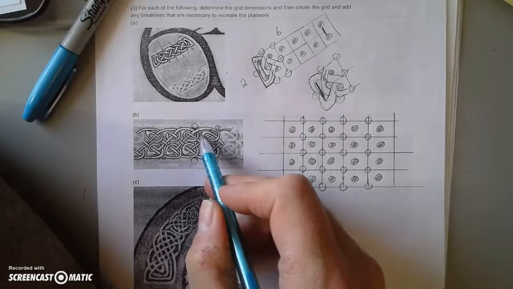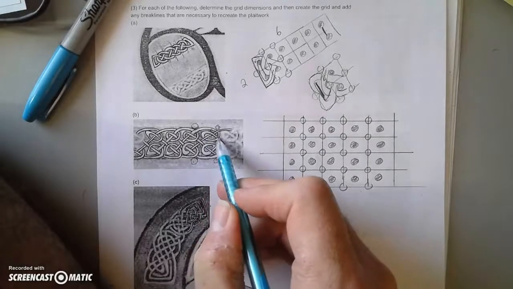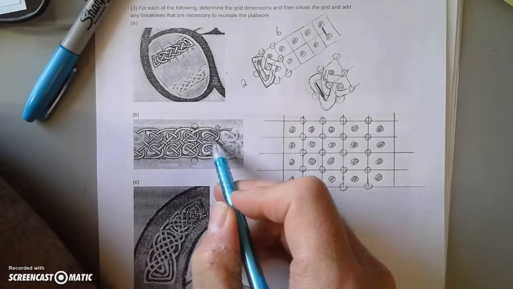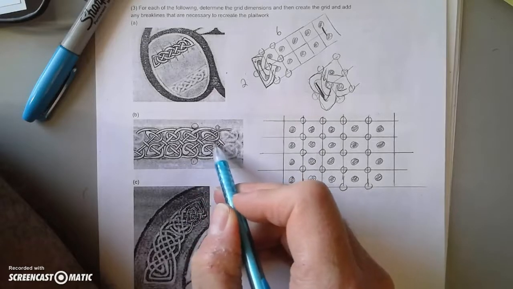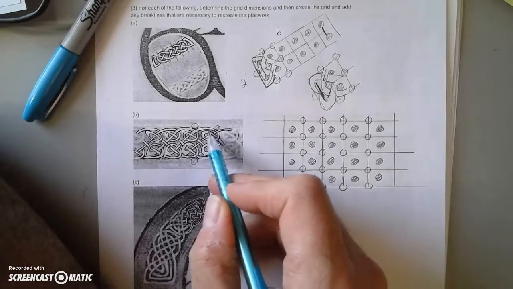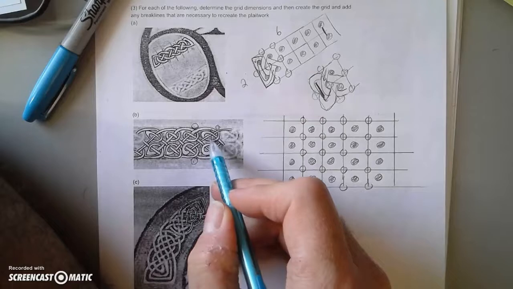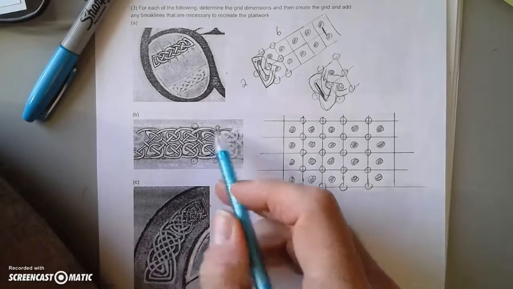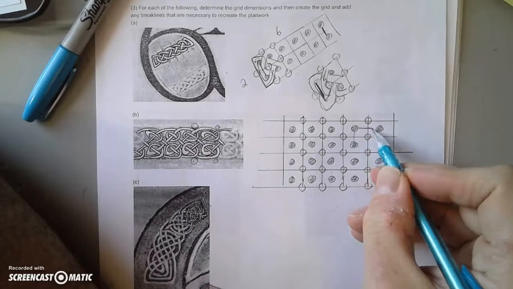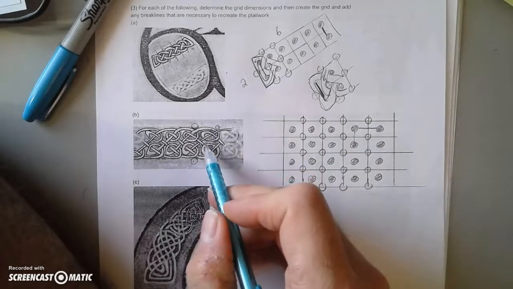Now, what's making this strand, one, it's not going down, right? There's something blocking it here, and then there's something blocking it here, and there's something blocking it here. This part here looks to me to be between primary grid, something like that.